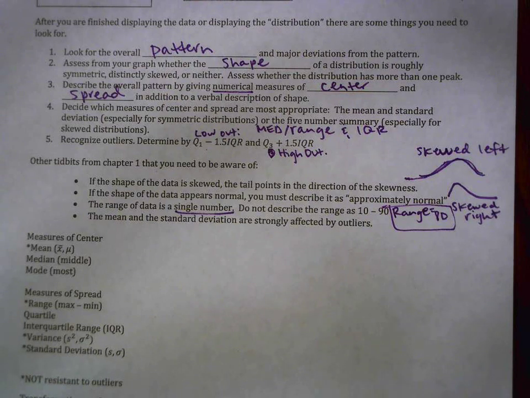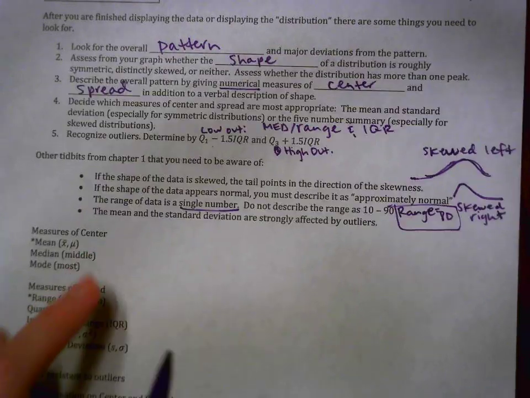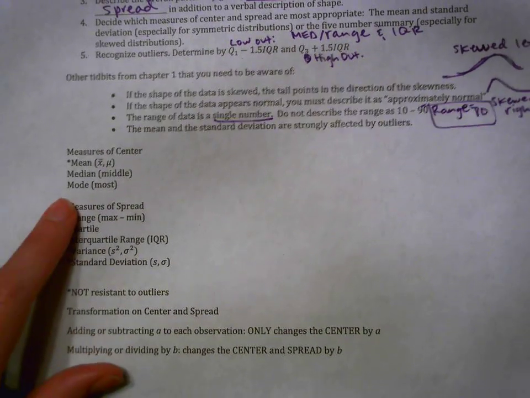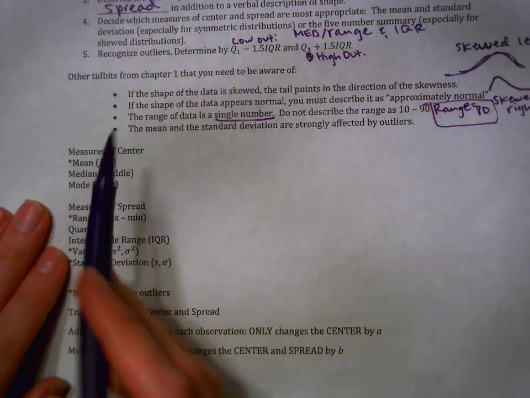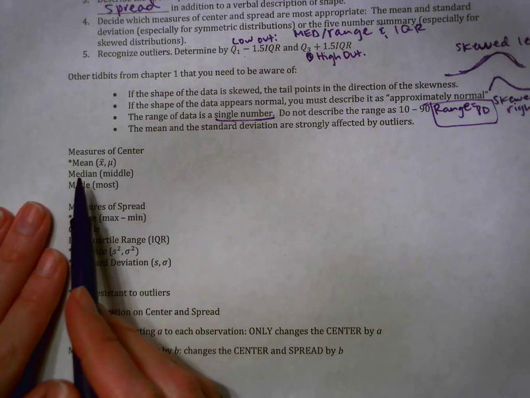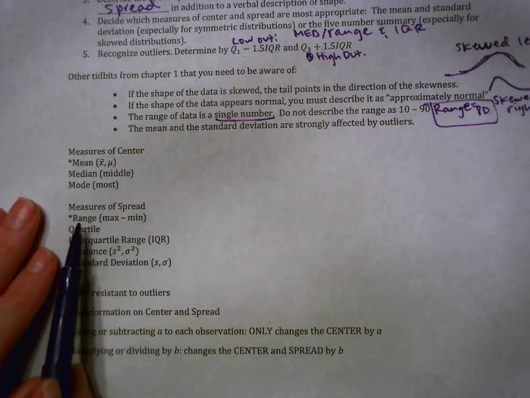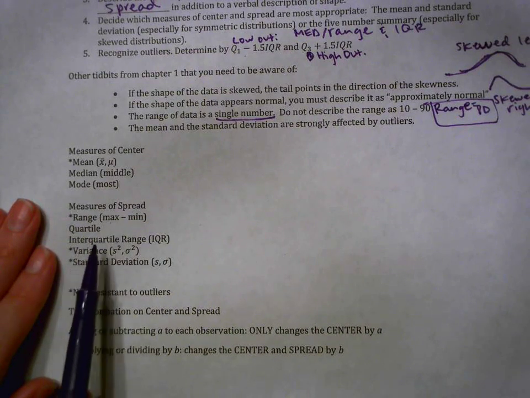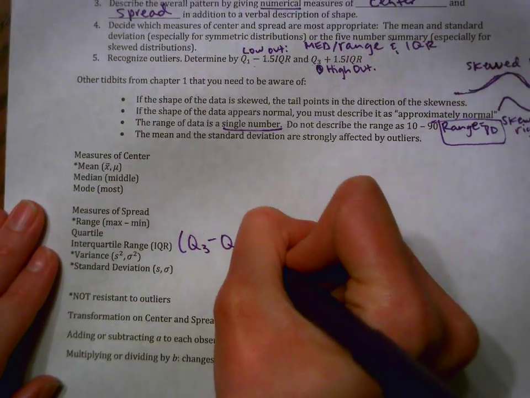Okay, and so then the mean and standard deviation are strongly affected by outliers. So that's why if there are outliers or it's skewed, you don't want to use mean and standard deviation. So here are your options for measures of center: mean, median, mode. We don't normally use mode. When in chapter 1, we probably use median the most, in my opinion. And then for measures of spread, you could talk about range, max minus min, or the interquartile range, which is your Q3 number minus your Q1 number.